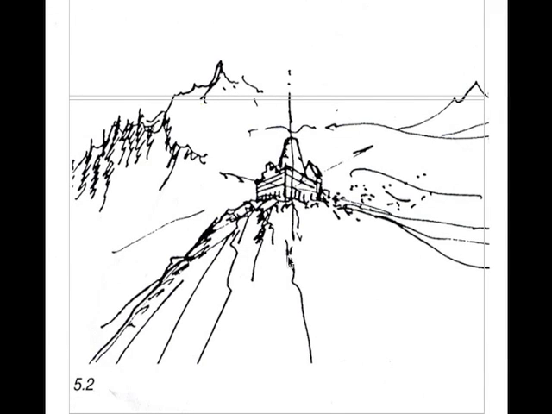This sketch is a drawing. You can see the mountain, you can see the chapel, the church on top, mountains behind, beautifully done. We call it gesture. It has a gesture to it, it has a movement to it, and at the same time it has these lines, X, Y, and Z.